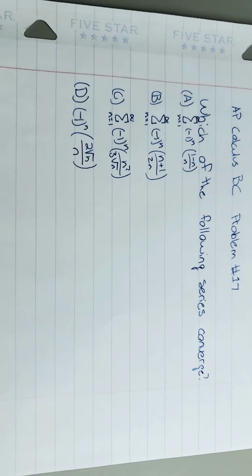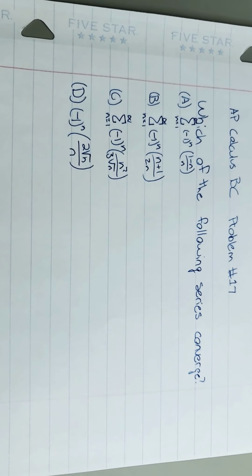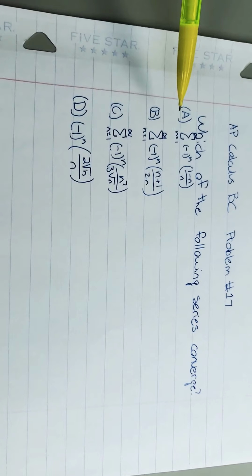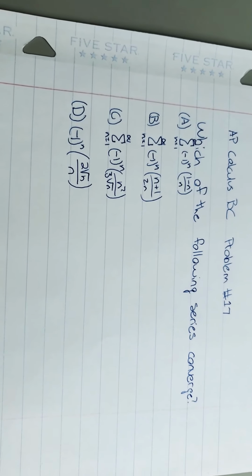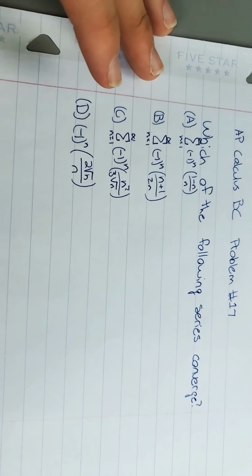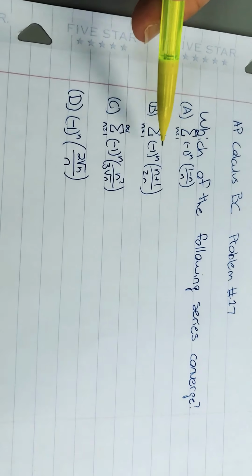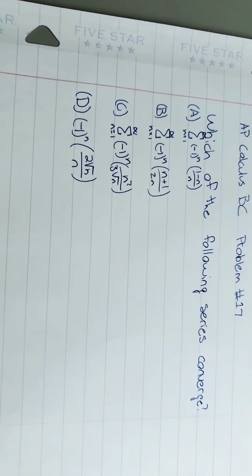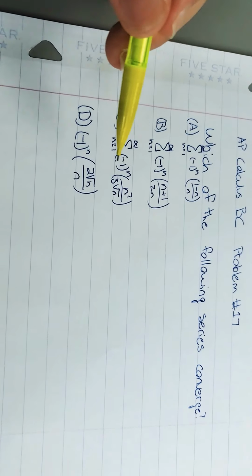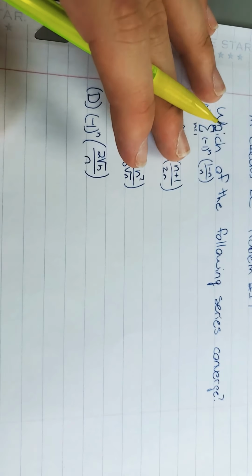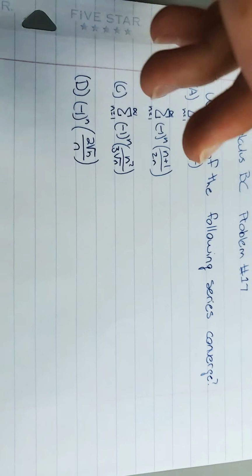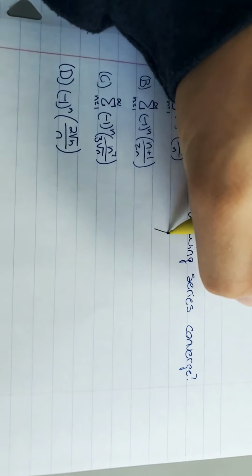Hello, this is the AP Calculus PC, problem number 17. This one we need to figure out which one of these four following series converges. So we notice that in each one of these four we have an alternating series as we have a -1 to the n. So to solve this problem we're going to be using the alternating series test.